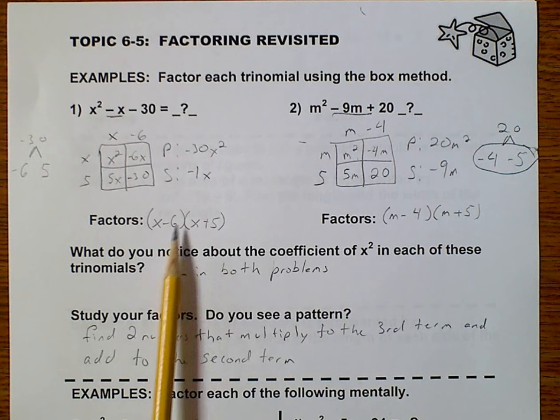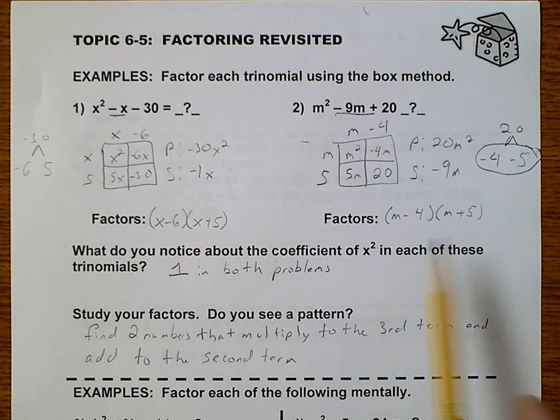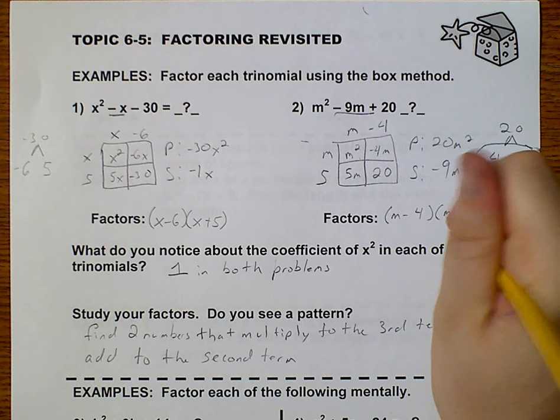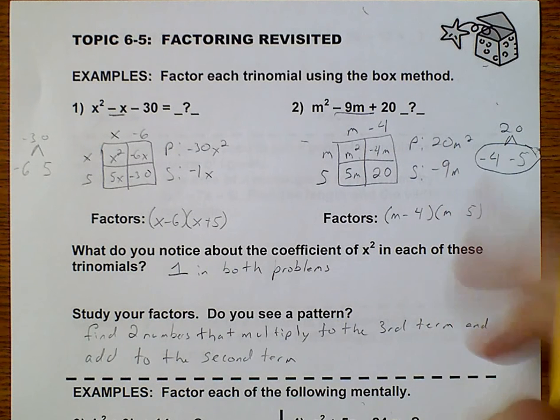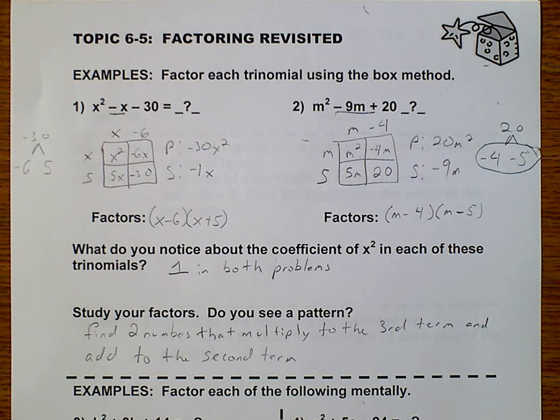Negative 6 and 5 make negative 30. Negative 6 and 5 make negative 1. Negative 4 and negative 5 make 20. Negative 4 and negative 5 make negative 9. Now this is great for whenever you have 1 as your leading coefficient. In fact, it means that we don't even have to use the box method.